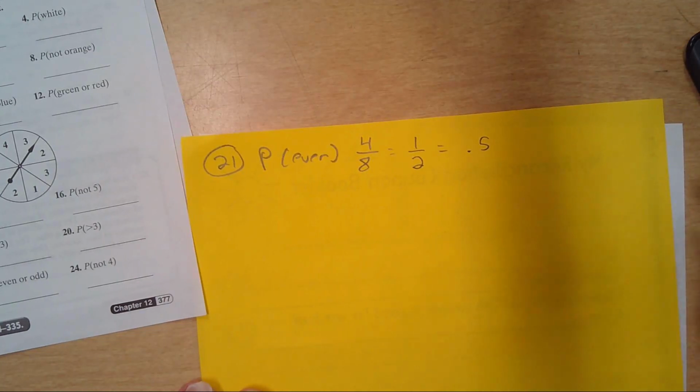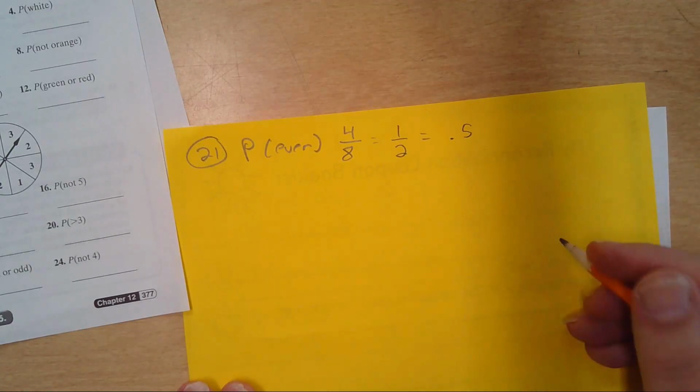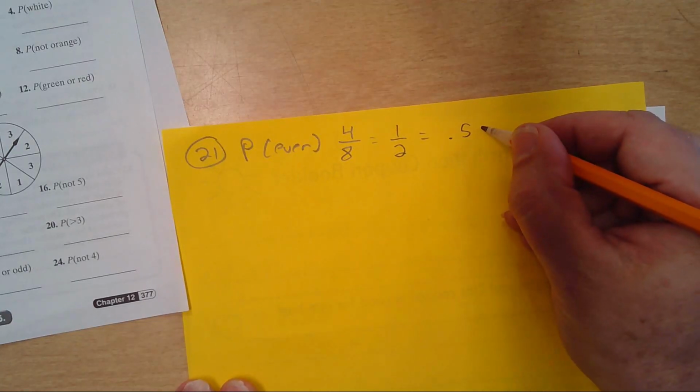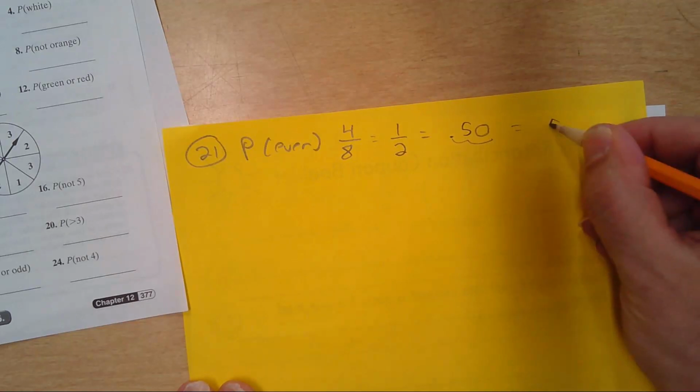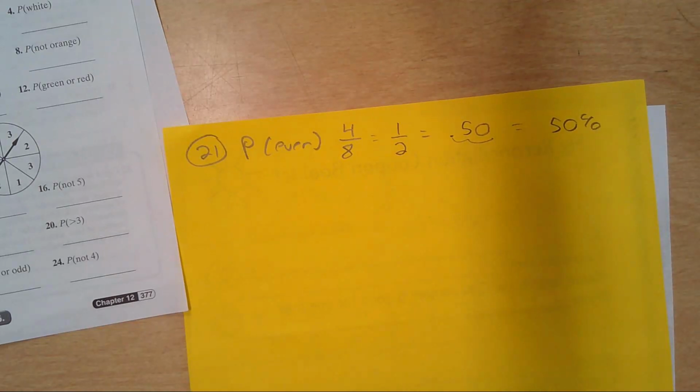50%. Right. And of course, you have to move your decimal 2 spots here, so it's up to you to make sure you add that place value 0 there. 1, 2, that's where 50% comes from. Don't write 5%. 5% is 1/20, or 0.05.